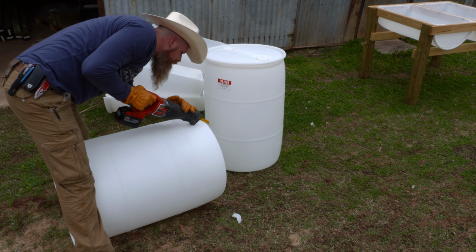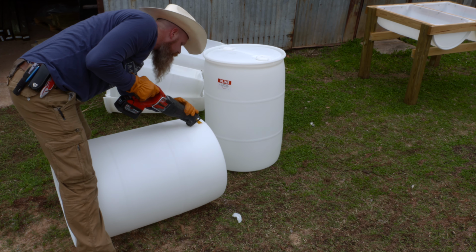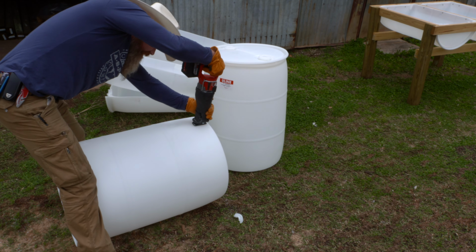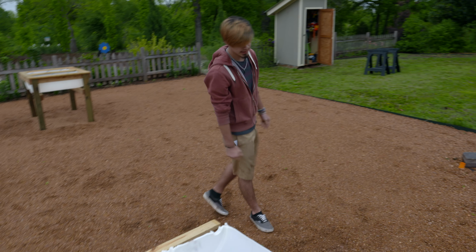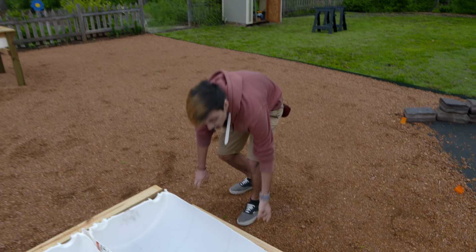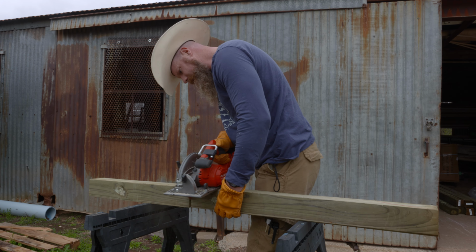The first step of building this planting bed is you will need a 55-gallon drum, and you're going to cut it lengthwise, like so. The next step of this process is you're going to take a 2x4 and you are going to measure it the length of the barrel, and you will need 3 of these to attach on both sides of each barrel.